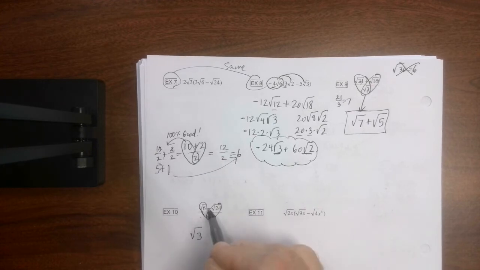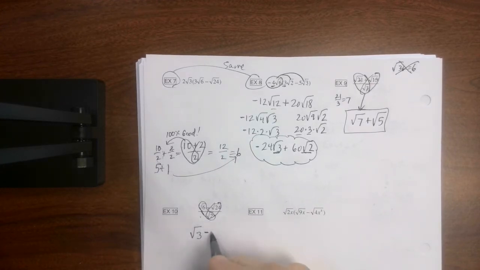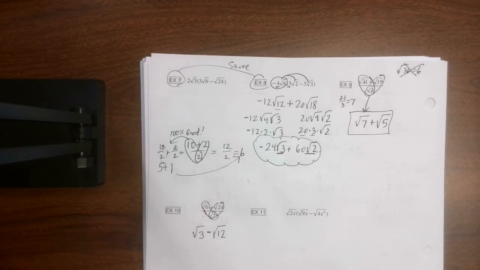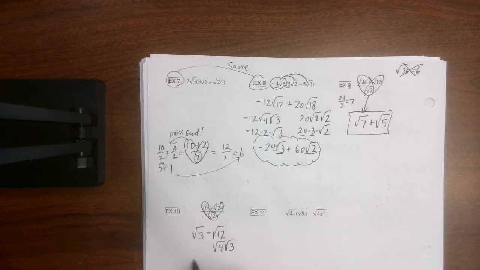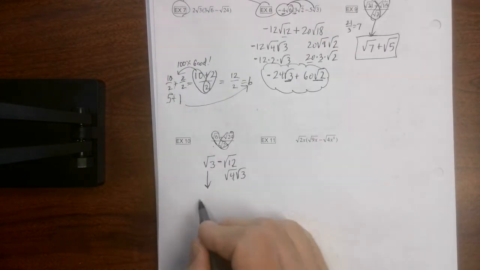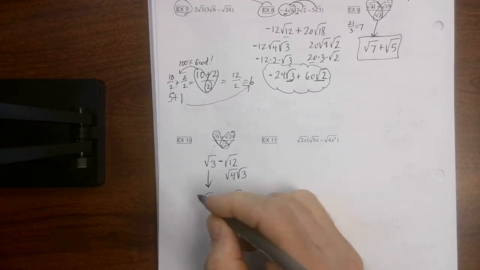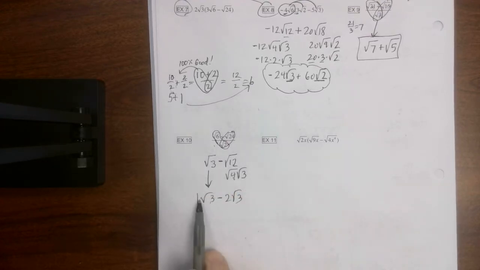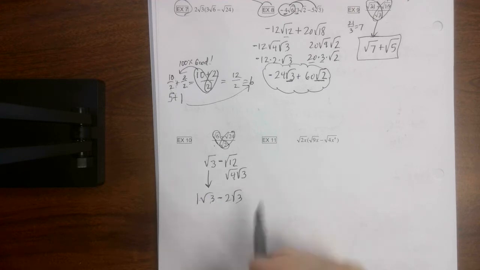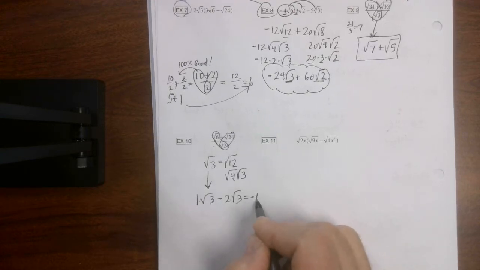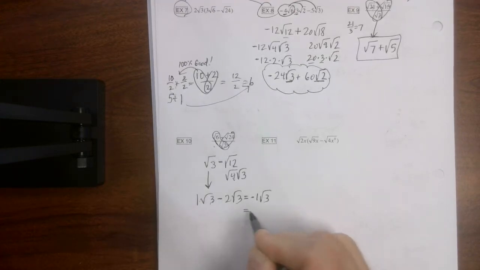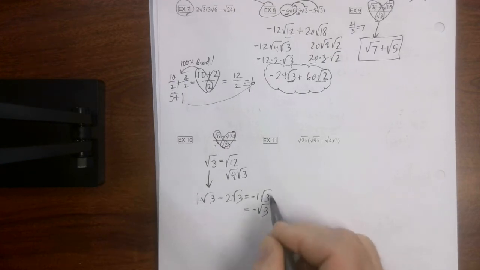Here, don't forget the minus the square root of 12. Not done, because this breaks down into the square root of 4 and square root of 3, which is 2 square root of 3. So really this problem turns into the square root of 3 minus 2 square root of 3. There is an invisible 1 here. So 1 square root of 3 minus 2 square root of 3 is negative 1 square root of 3. And a student could just write it like this. Either way is fine.